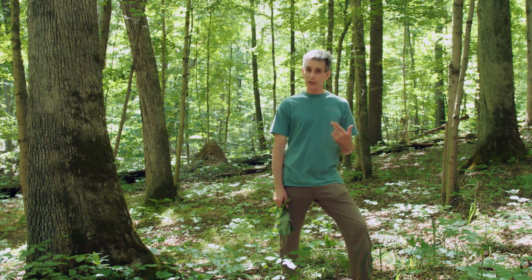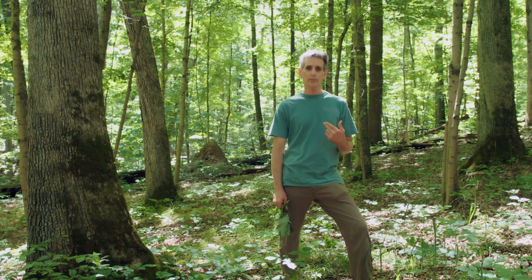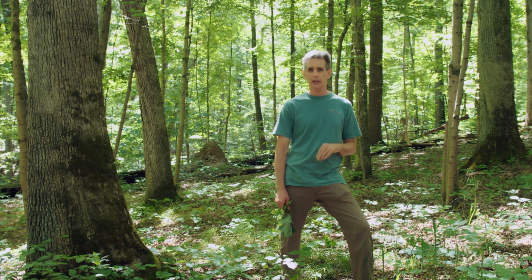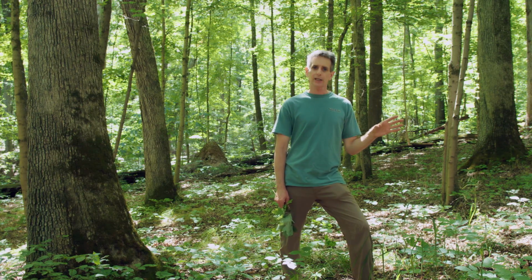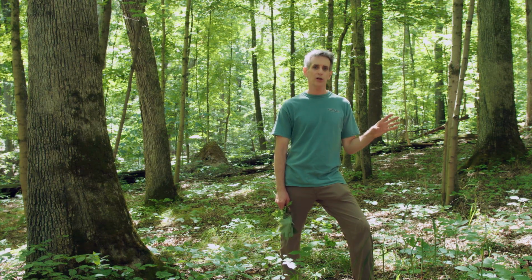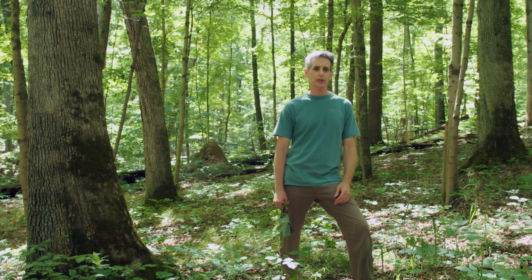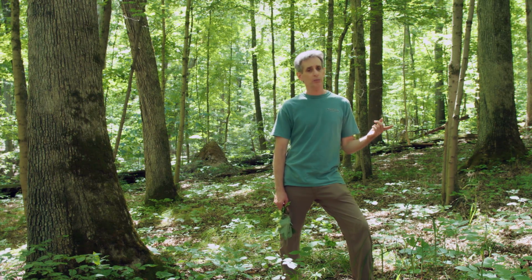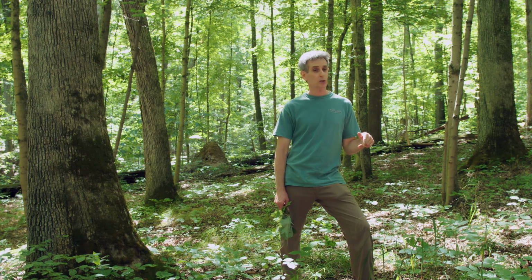So this forest that I'm standing in is pretty old by Ohio standards. It's probably 150 years old or so. And that means that the oaks have been here for a good long time. They established in the 1800s. And the sugar maples probably established in the 20th century, mid-20th century or later.